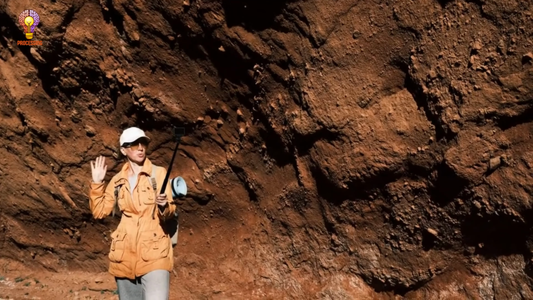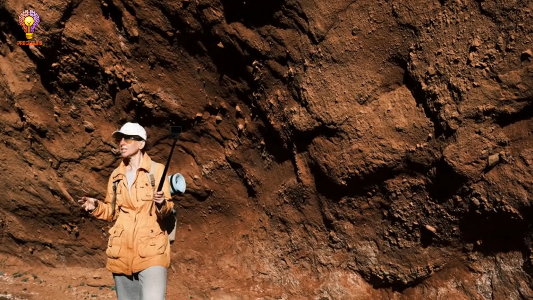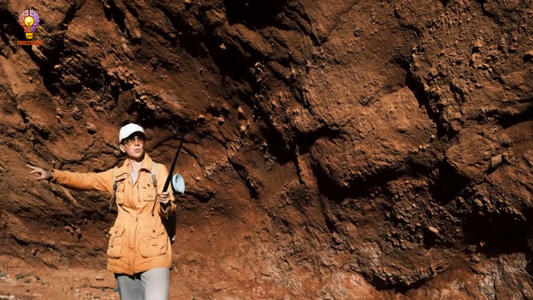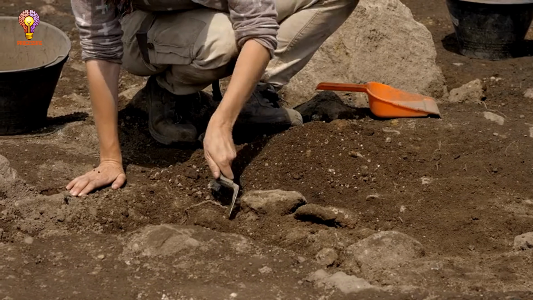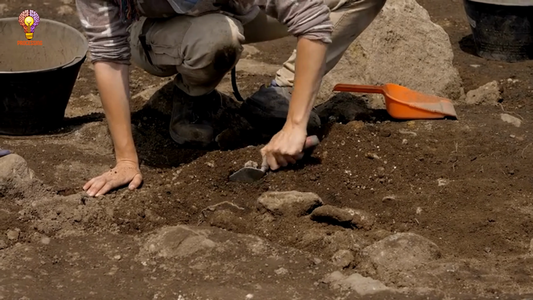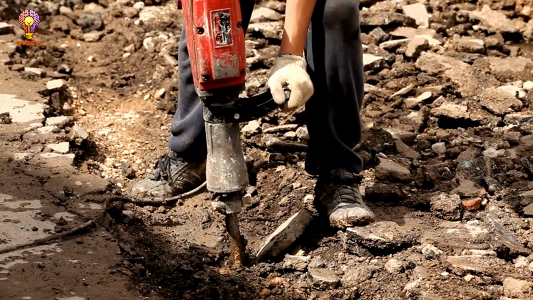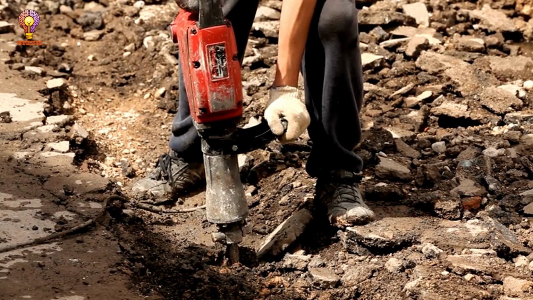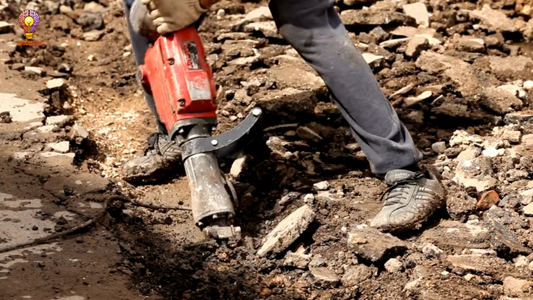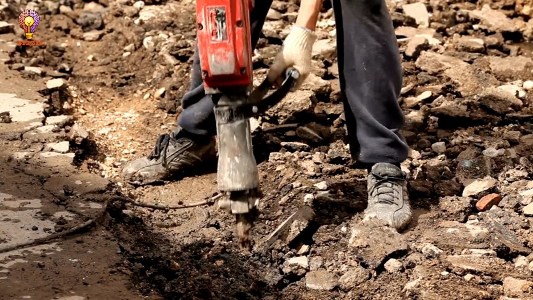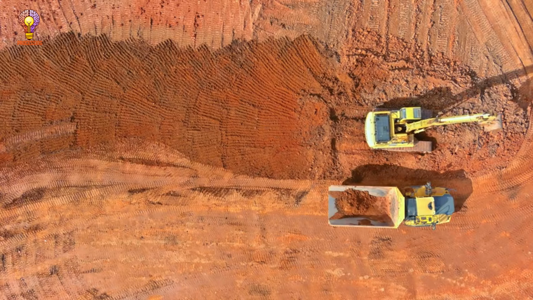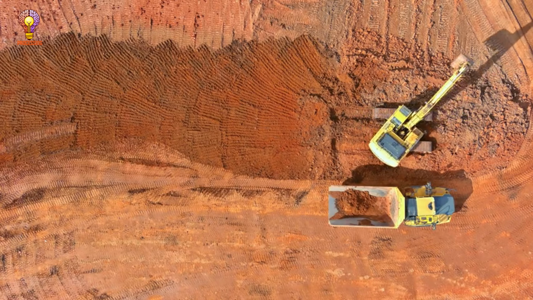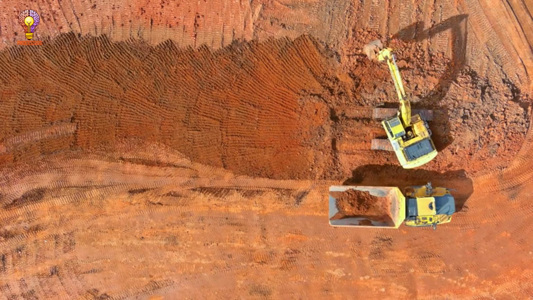Advanced exploration methods. While traditional digging and mining techniques are still widely used, modern mineral exploration has adopted high-tech methods that make it more efficient and environmentally friendly. Geophysical surveys. These surveys use techniques like seismic, magnetic, and electrical methods to detect mineral deposits underground. This technology can help determine the size, depth, and composition of ore bodies before excavation begins.